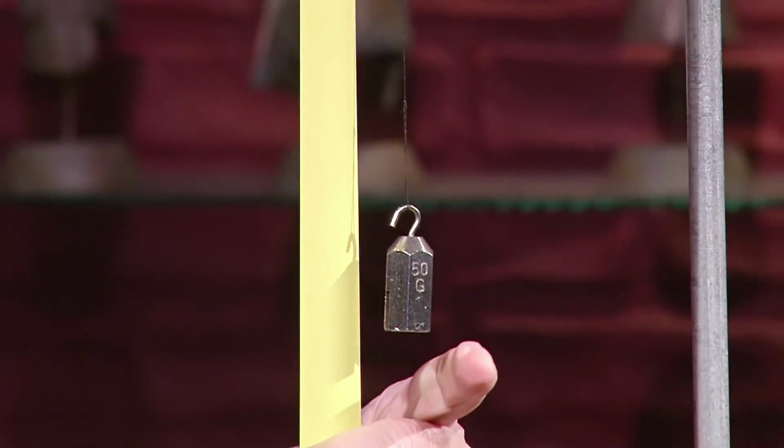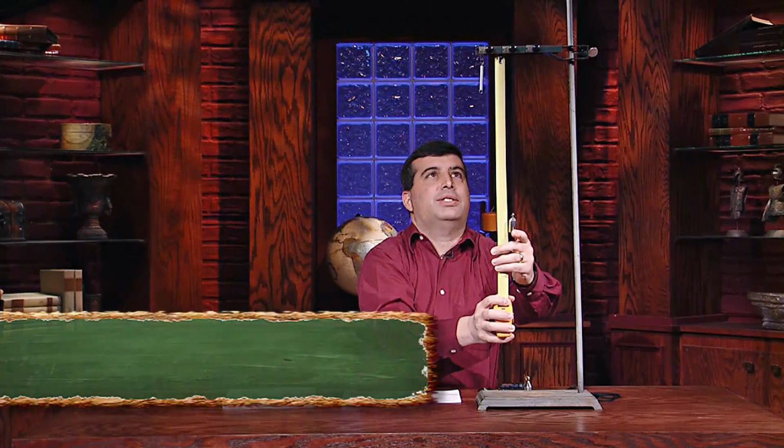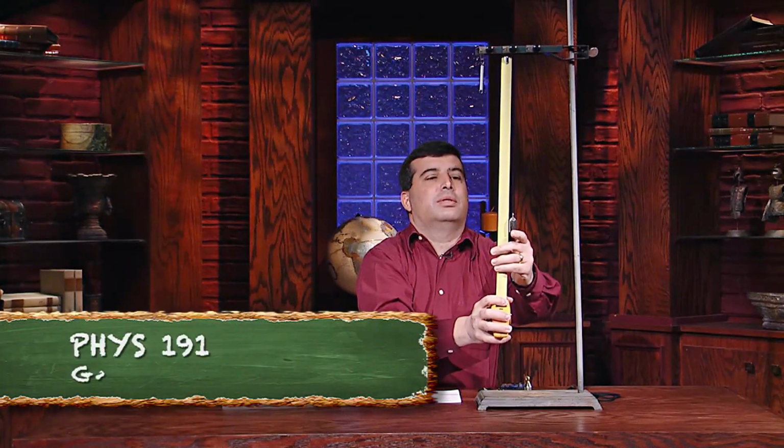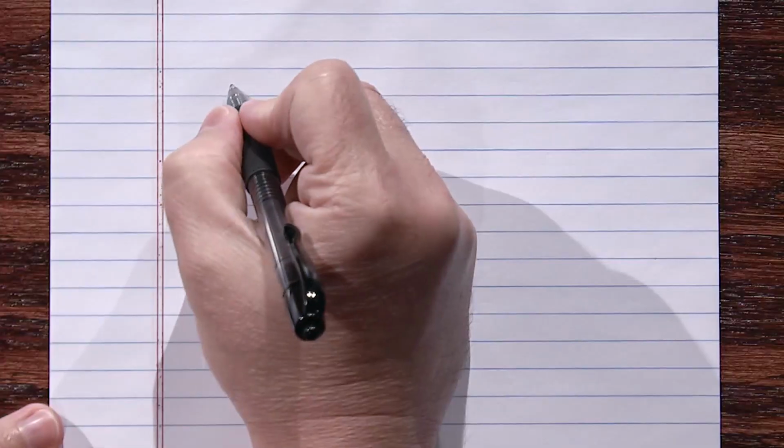Here we have a pendulum. There's a thread hanging down here and a mass hanging from it. The length, let me measure that. The length is 39 centimeters. Let me check again. Actually, it's more like 38.5 centimeters. So the length, we'll make a table here.